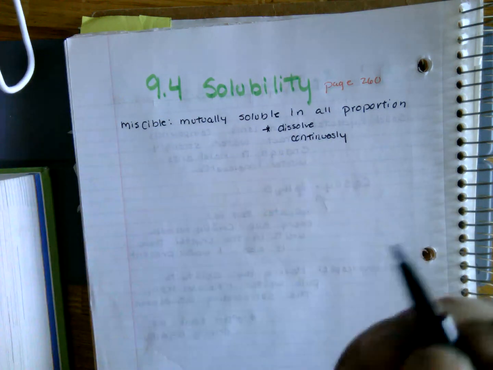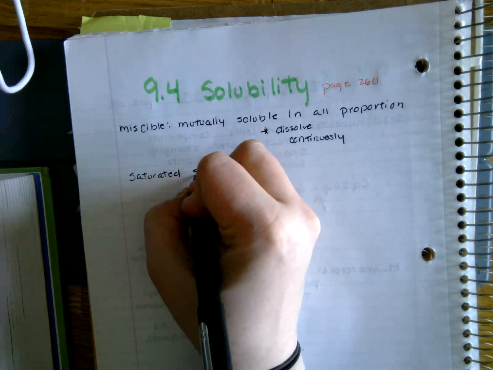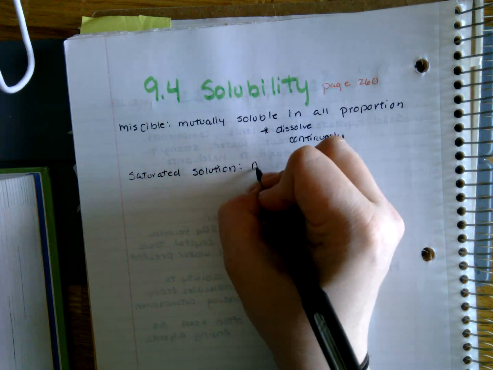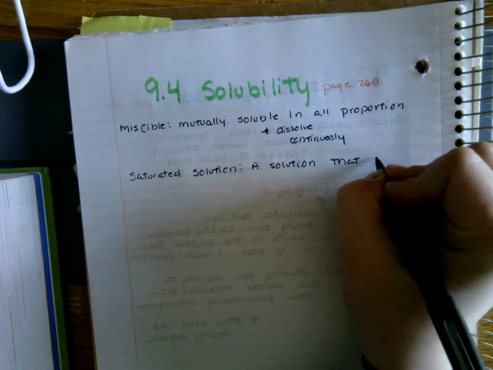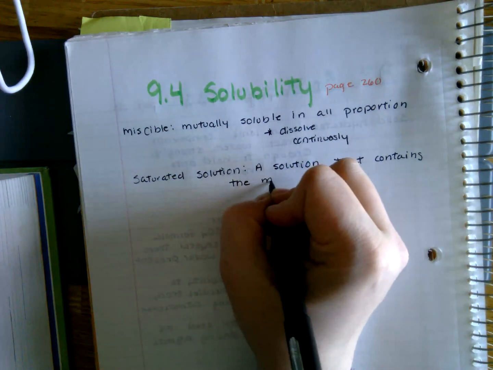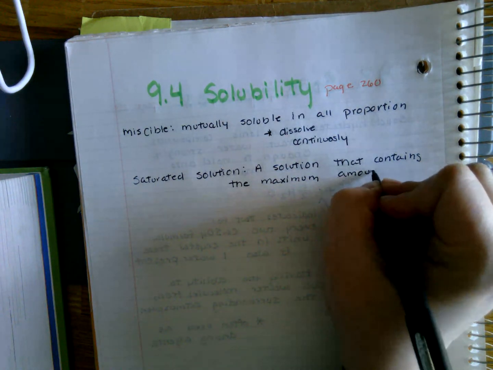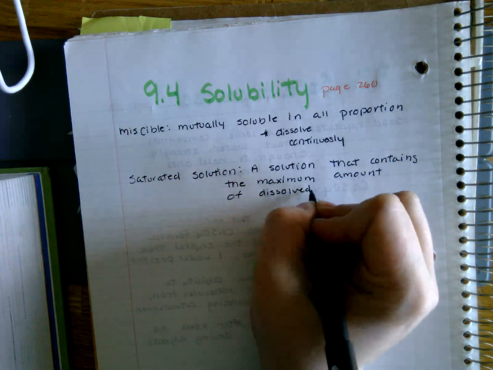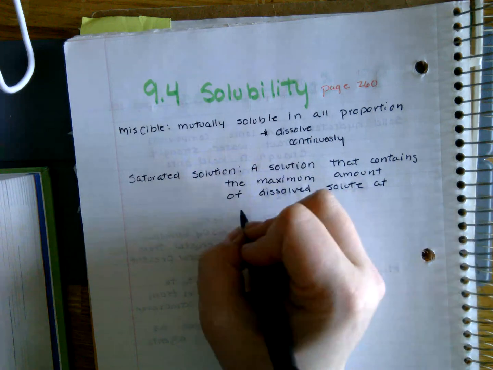So the next thing we are going to define is saturated solution. A saturated solution is a solution that contains the maximum amount of dissolved solute at equilibrium.